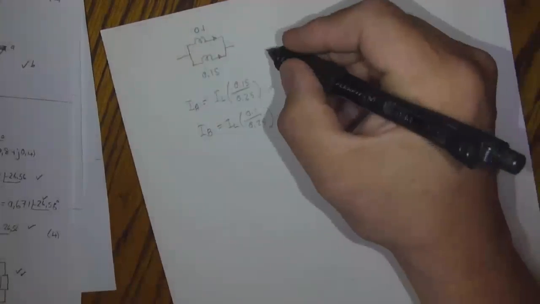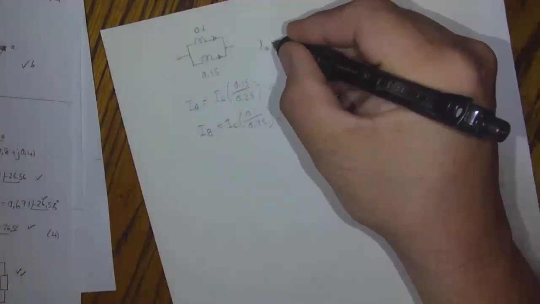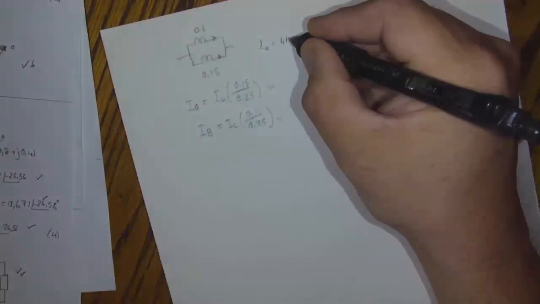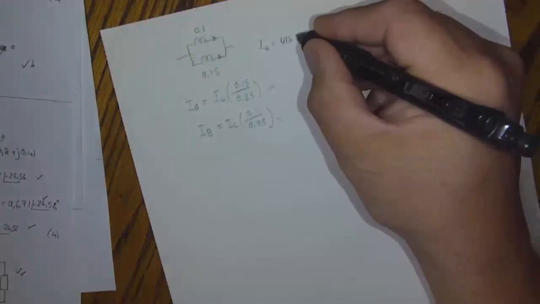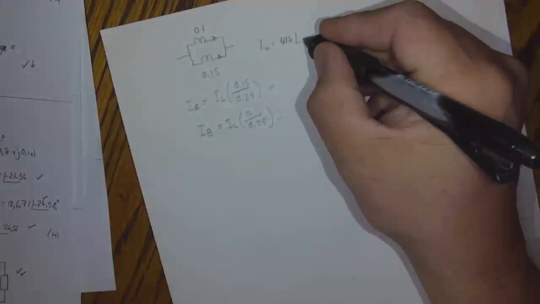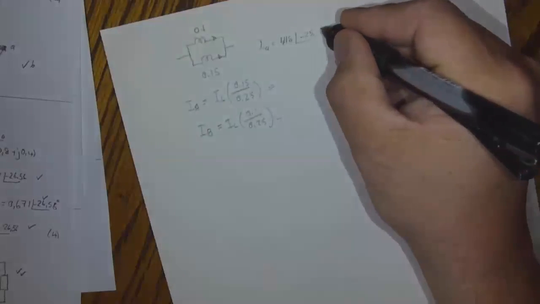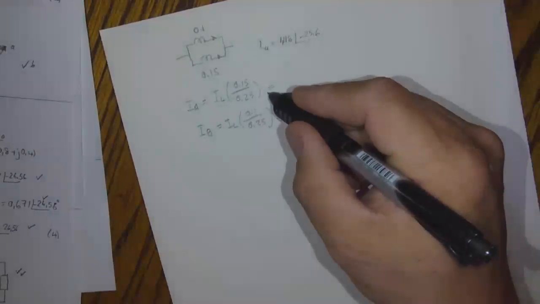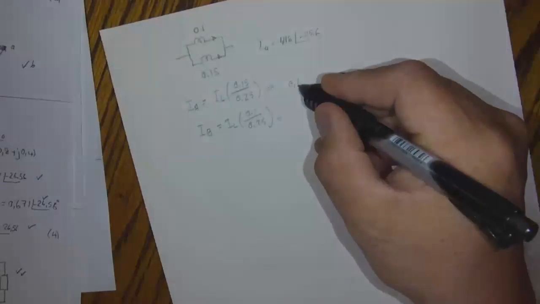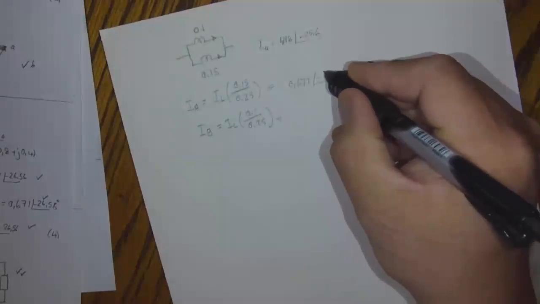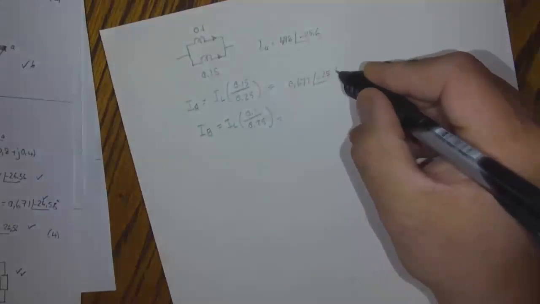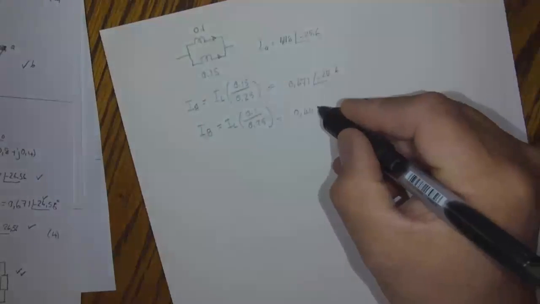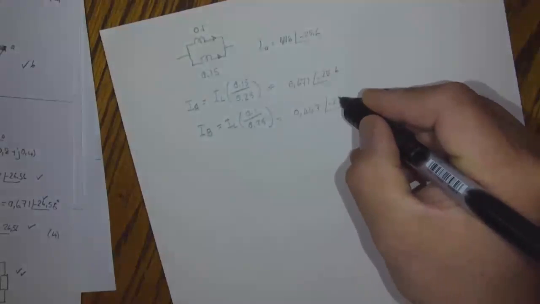So here the current was 1.118 at an angle of minus 25.6. So if you do that calculation, that would be 0.671 at an angle of minus 25.6, and that one would be 0.447 at an angle of minus 25.6.